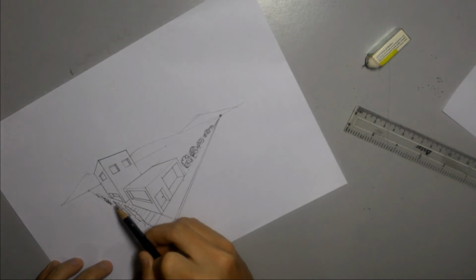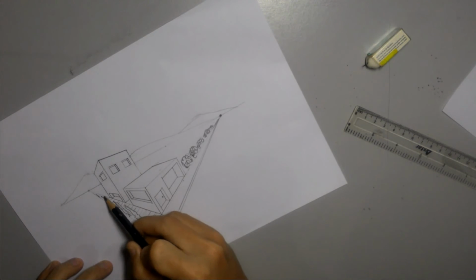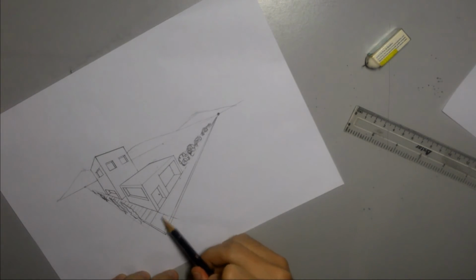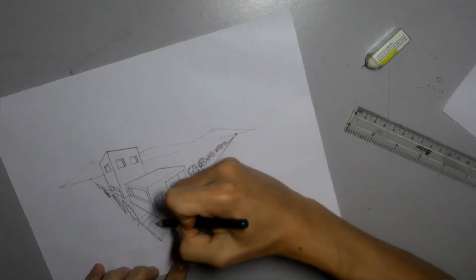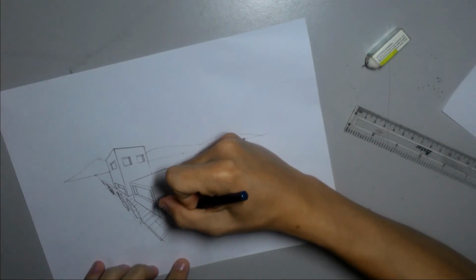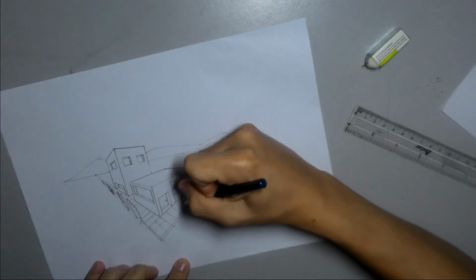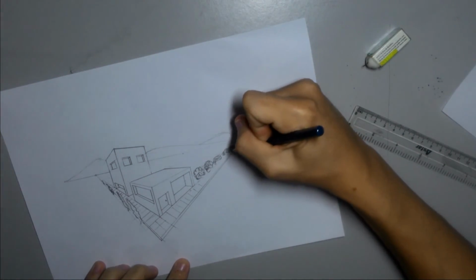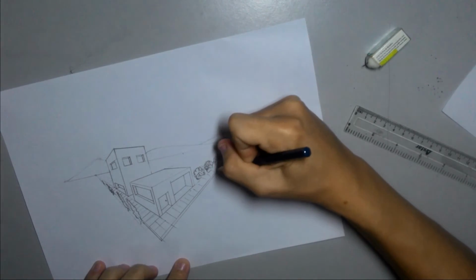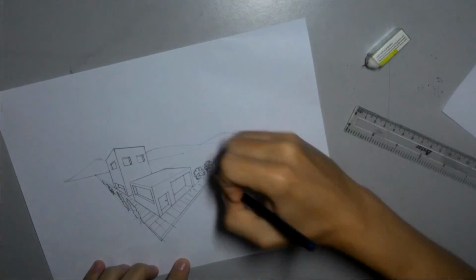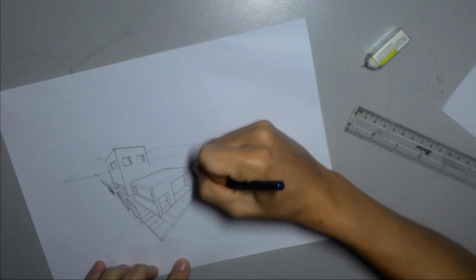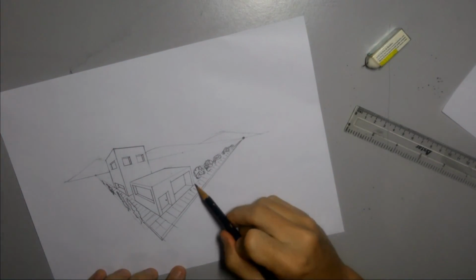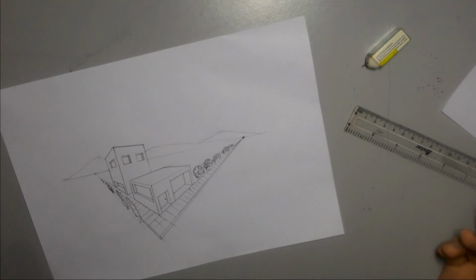It's getting smaller towards the end, so just make sure your spacing is right. So here, just put a big one and something like that. That's it. So that's how you do it.